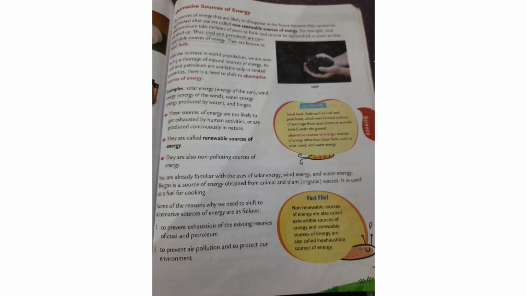Alternative sources of energy. The sources of energy that are likely to disappear in the future because they cannot be replenished after use are called non-renewable sources of energy. For example, coal and petroleum take millions of years to form and cannot be replenished as soon as they are used up. These coal and petrol are non-renewable sources of energy. They are known as fossil fuels.